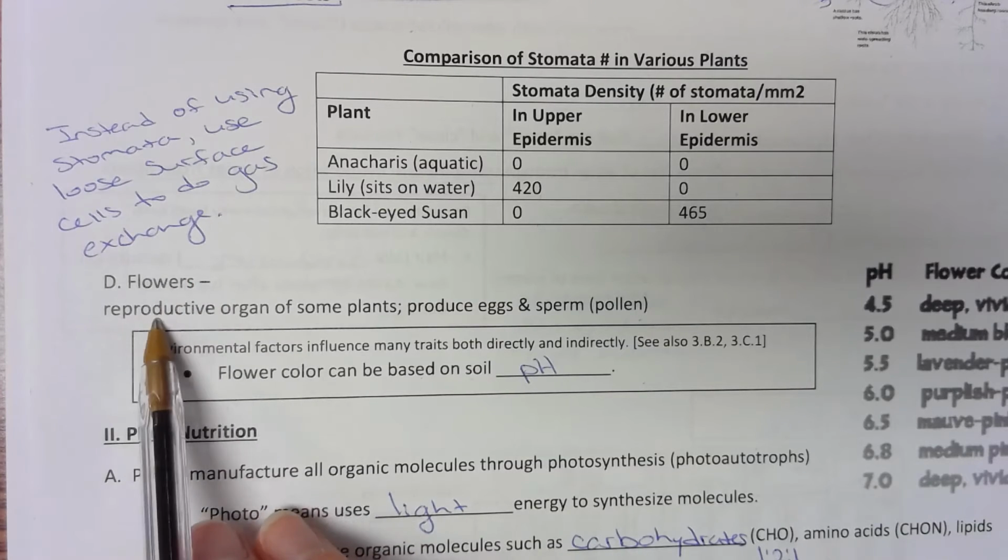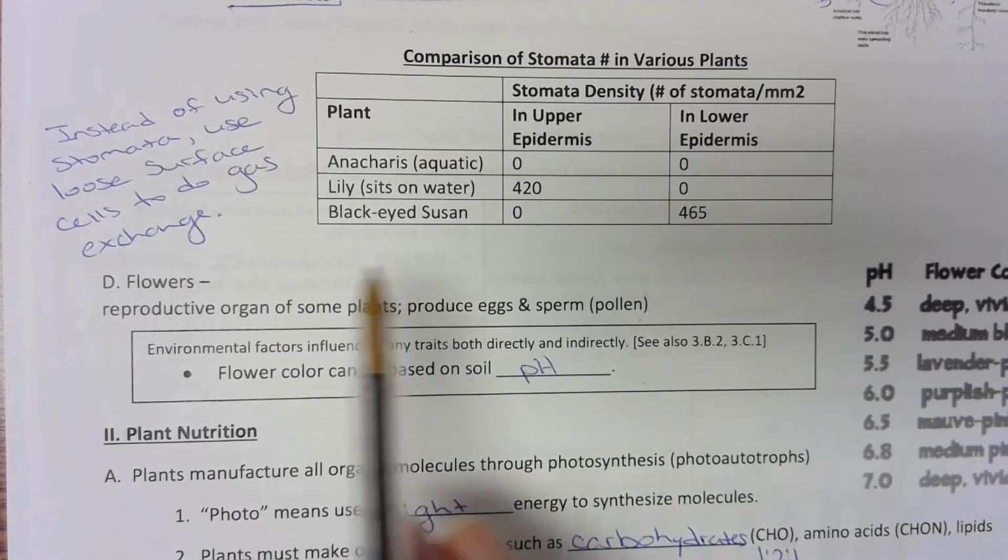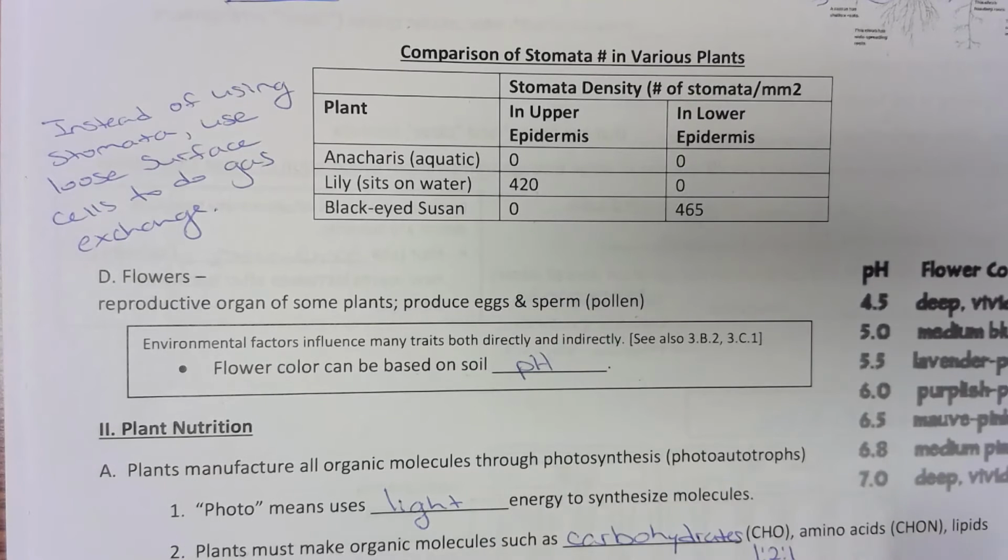Flowers are obviously the reproductive organ of the plant, and they produce egg and sperm. So if you are allergic to sperm in the springtime, I apologize for that. That's really kind of weird, but everybody tends to get allergies.